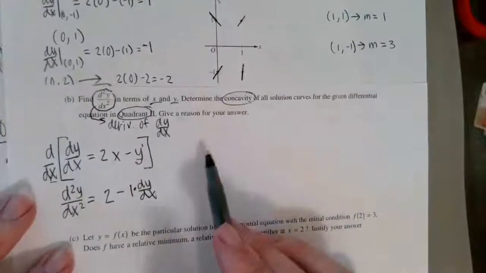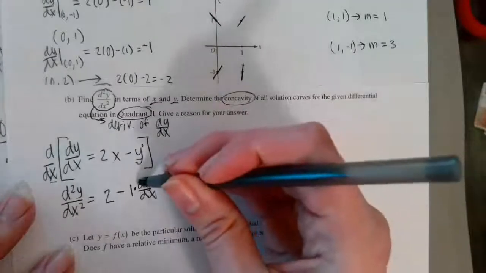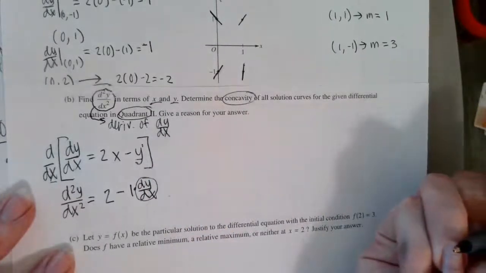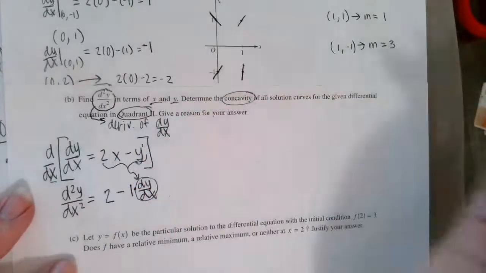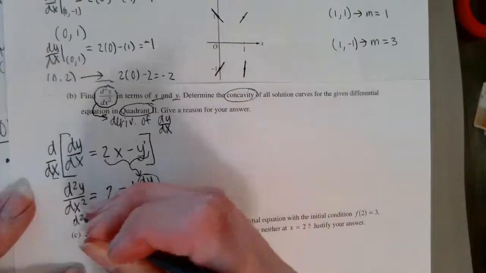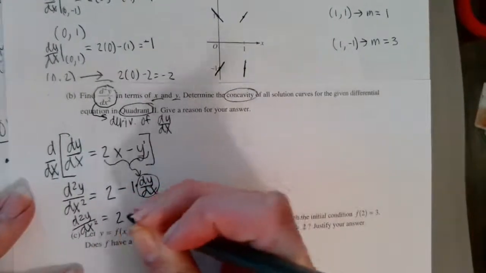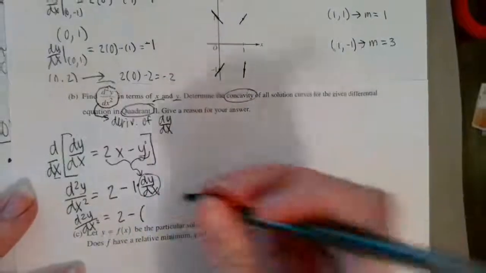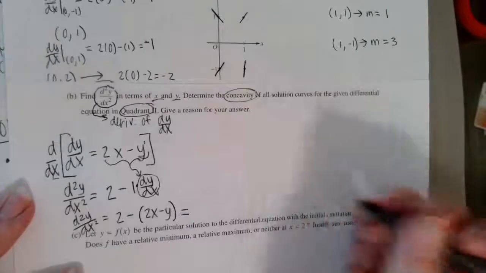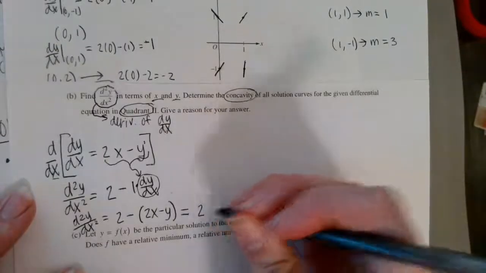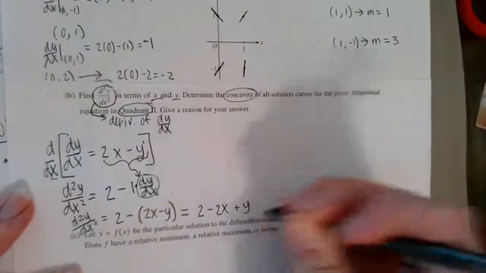The question asked me to put this in terms of x and y. That means that I have to substitute in for dy dx, which was given to me right here. I'm just going to plug in. So d squared y over dx squared equals 2 minus, I need parentheses, (2x minus y), which I can simplify to be 2 minus 2x plus y.